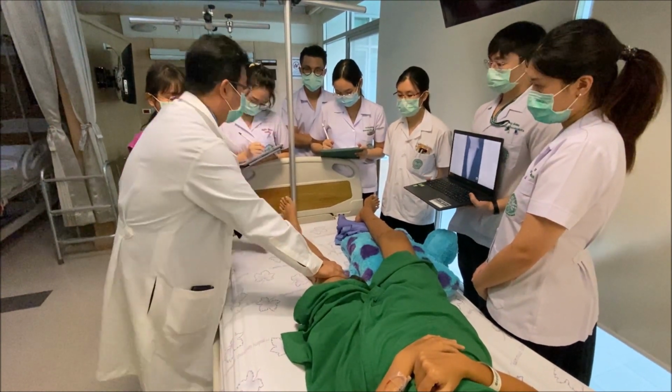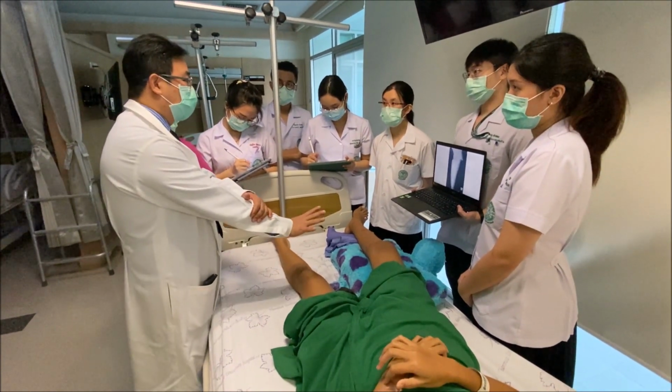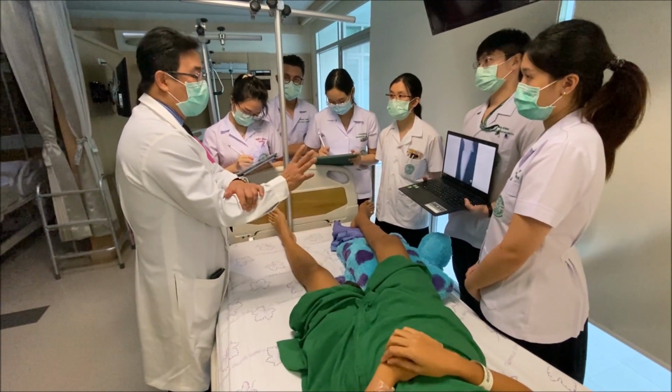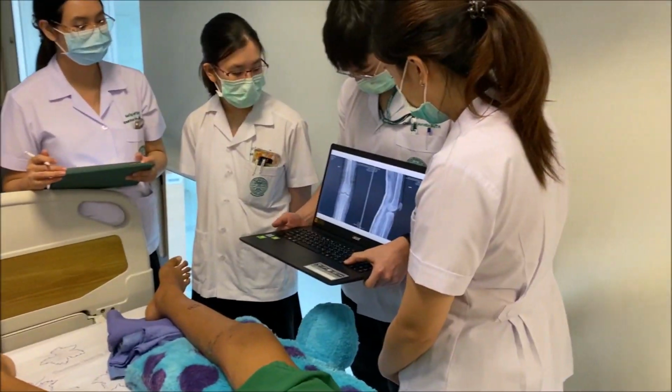Okay, good. So now, this is about 4 weeks after the injury. The patient was reduced at the emergency room and immobilized in a cast. Okay.